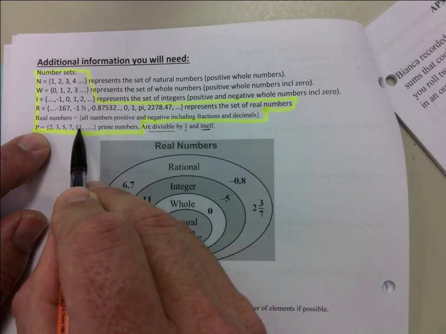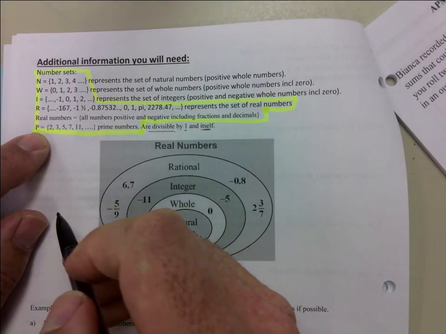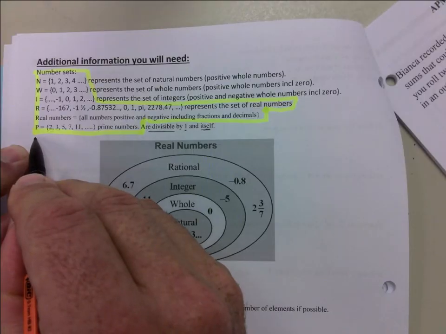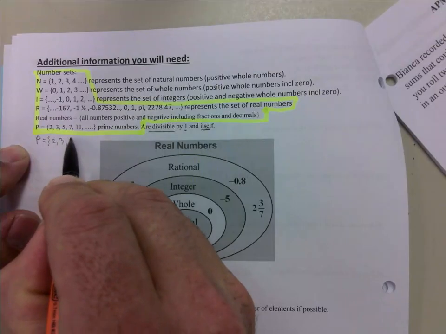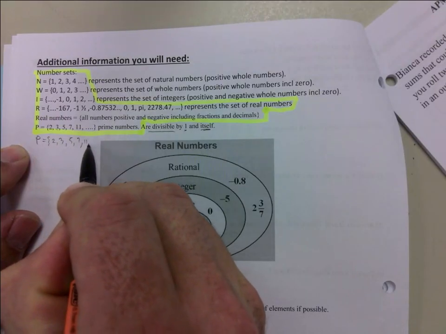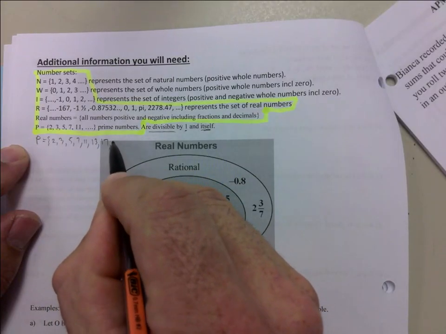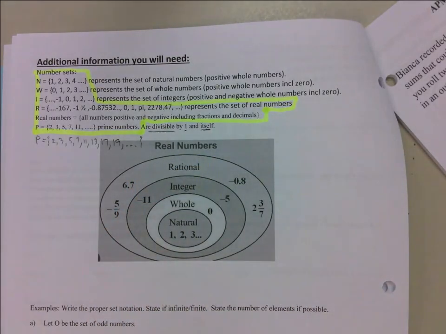Next would be 13. 67 is prime, in case you didn't know. So 2, 3, 5, 7, 11, 13. The next ones would be 17, 19. I would say if you have it up to there, then you're in pretty good shape. I haven't seen them go further than that.